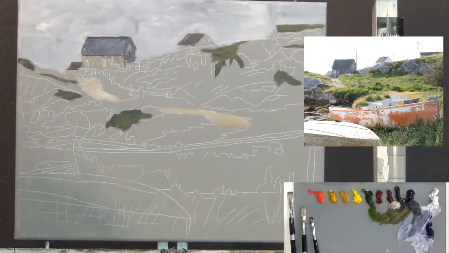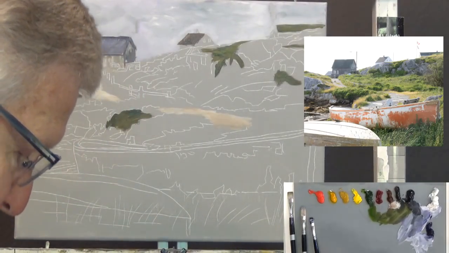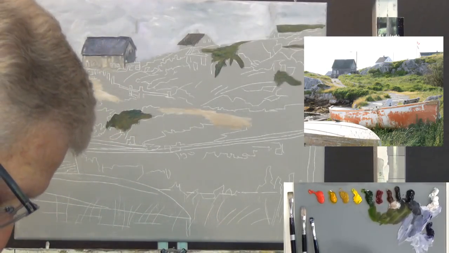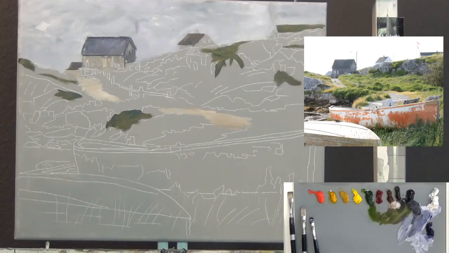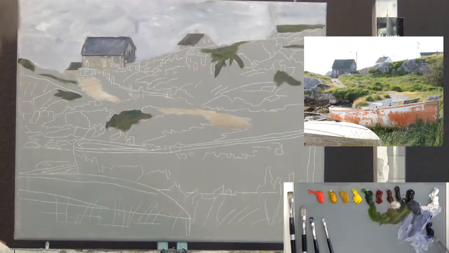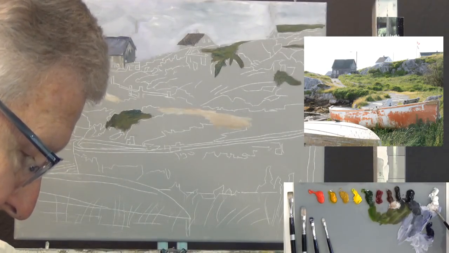These photos I use, I have purchased that are copyright free. The photographer sold them to me with the right to reproduce them. So I'm not violating any copyright laws here by using this photograph for my painting. But if you demonstrate your paintings or want to sell your paintings, you either need to give the photographer credit or not use his photo.